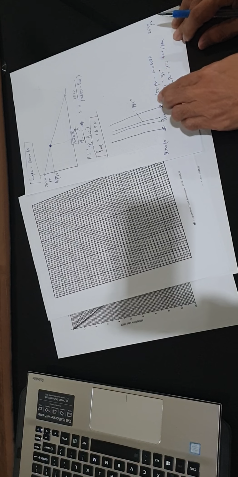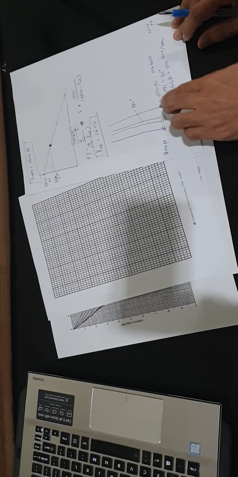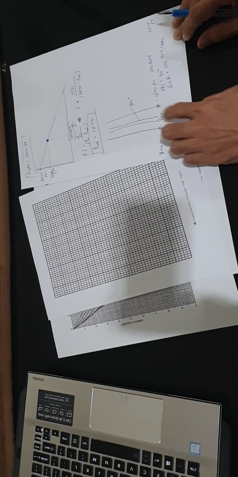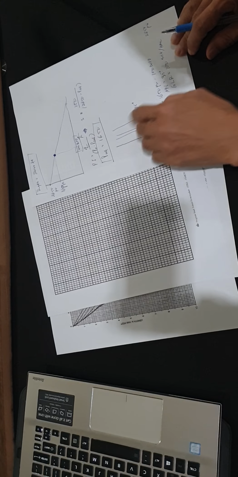So this is the ability of the reservoir to give 1,750 psi, 400 barrels per day to flow up.